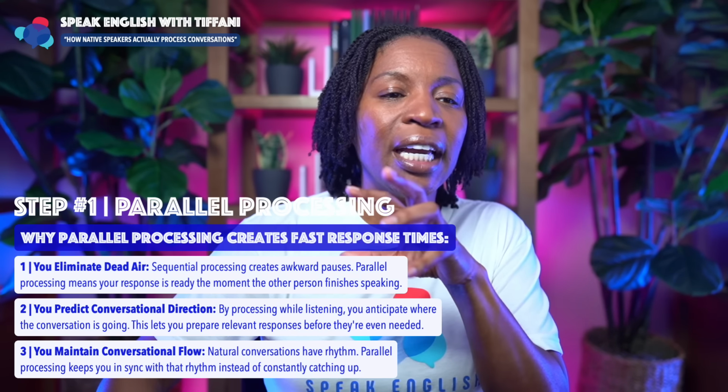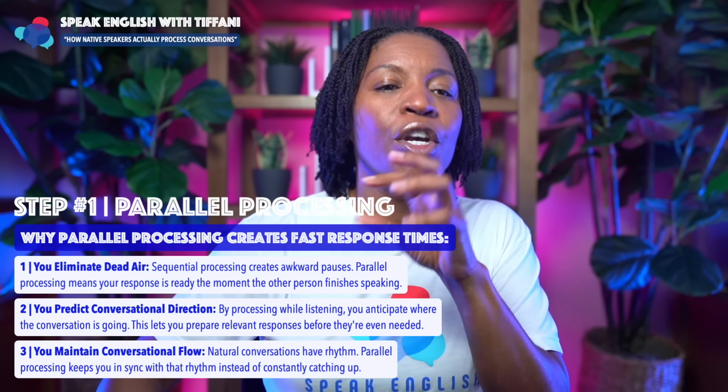Now the question is, okay, Tiff, parallel processing makes sense. How can I do the same thing? Here we go. There are 5 ways you as a native, not native, oh, I love it. You as a non-native, but about to be sounding like a native English speaker, can put this into practice. So, parallel processing, 5 ways to develop this skill. Method number 1, predictive listening exercises.